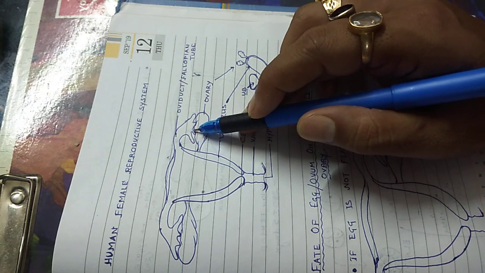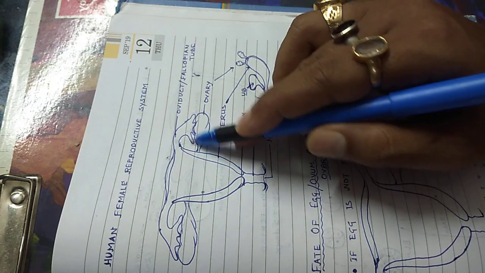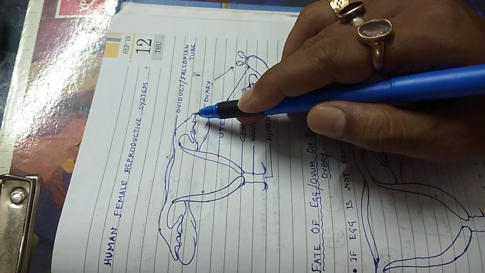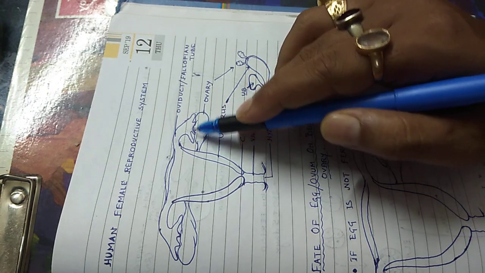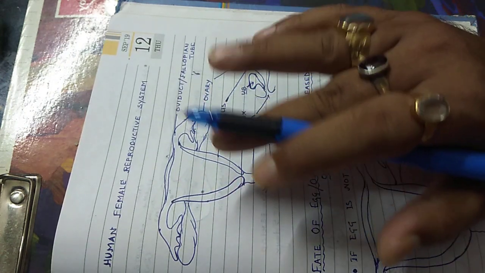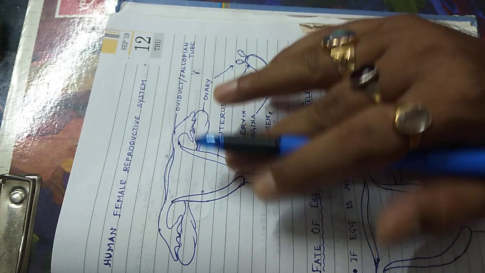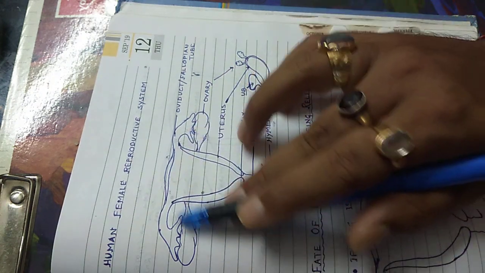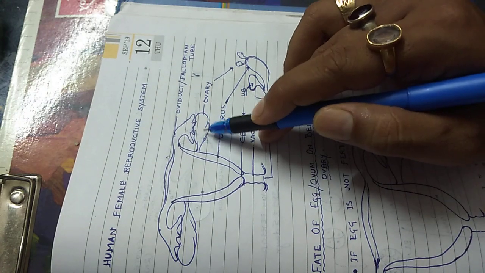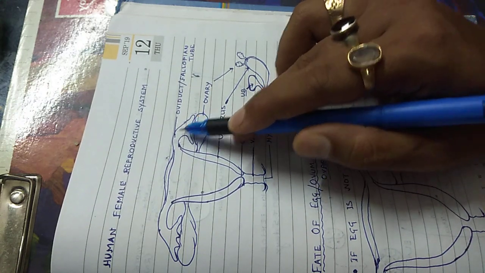Now above each ovary, there is a funnel shaped structure. These finger like projections are called fimbriae, which lead into two tubes. This is the frontal view of the female reproductive system. These two tubes are called the oviduct or the fallopian tube. When the egg is released from the ovary, it is through this tube that the egg will travel.